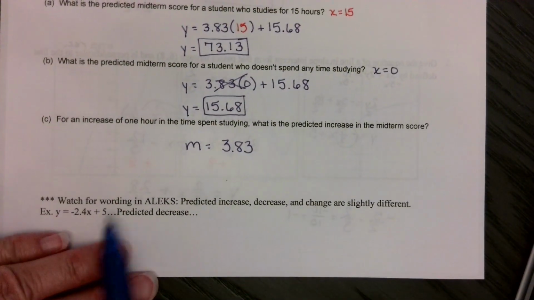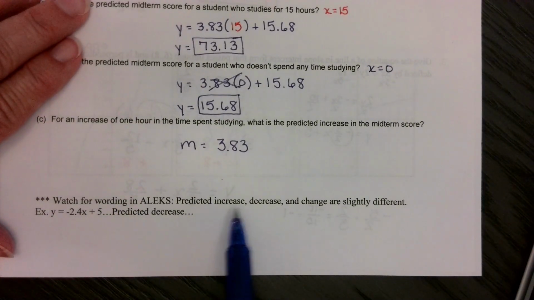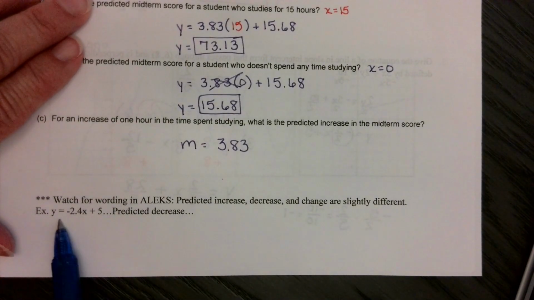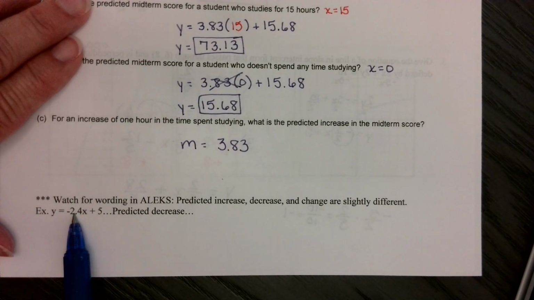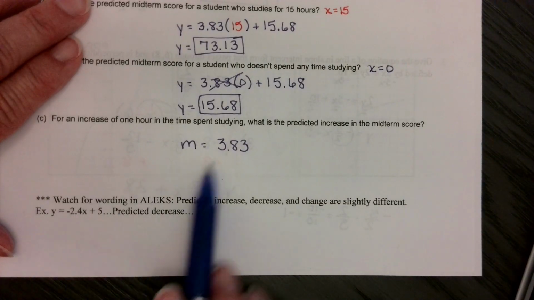Just be careful in ALEKS. Watch for wording in ALEKS. Predicted increase, decrease, and change are slightly different. For example, if it's like this, it is a predicted decrease because our slope is negative.